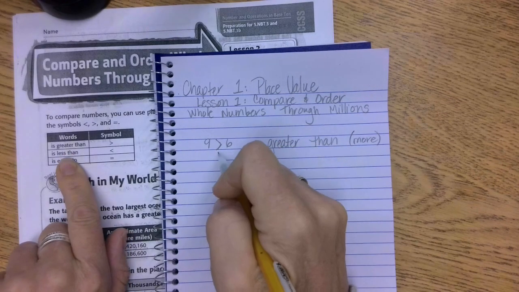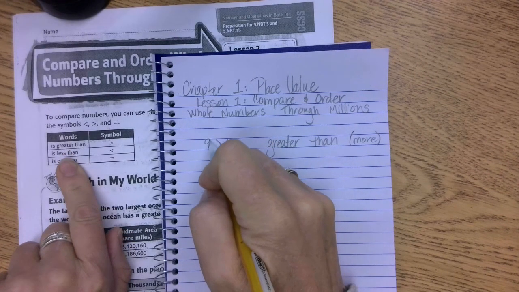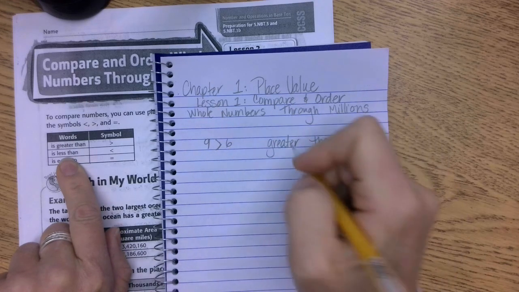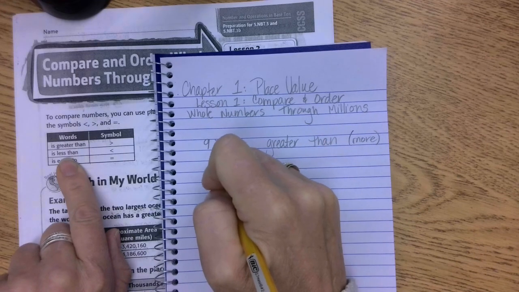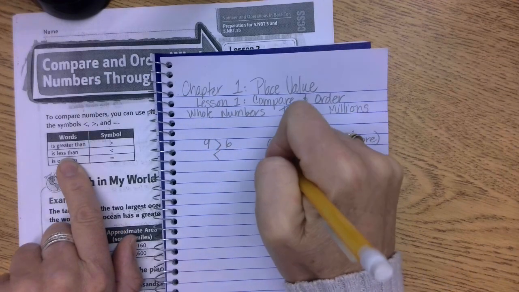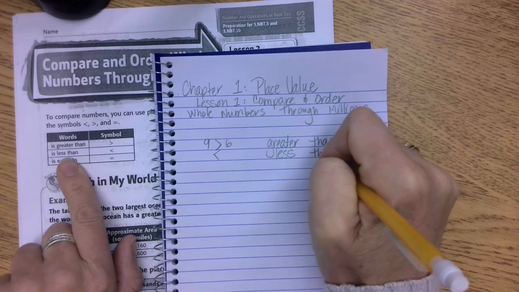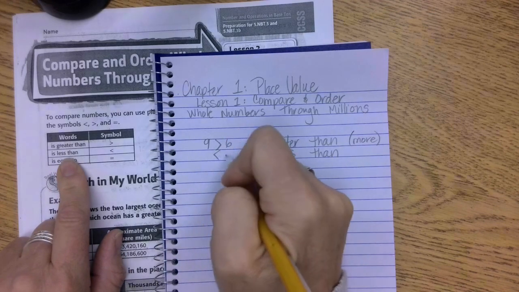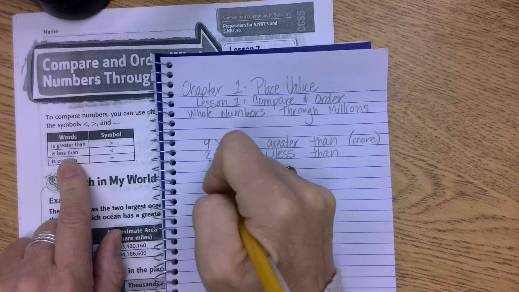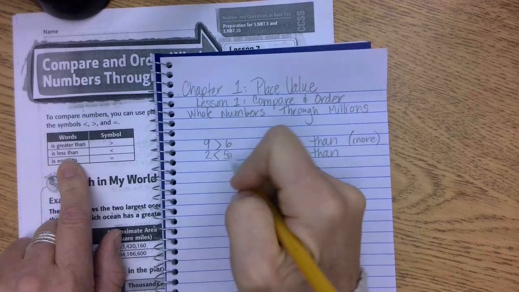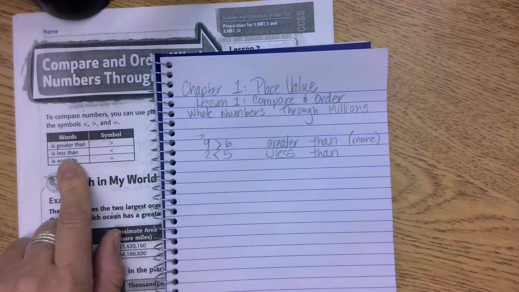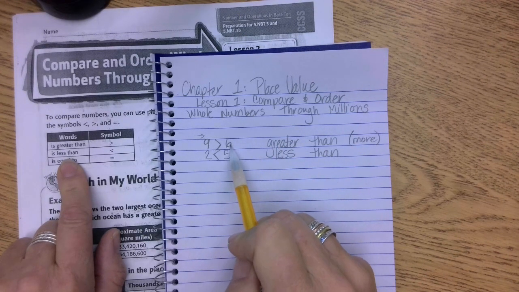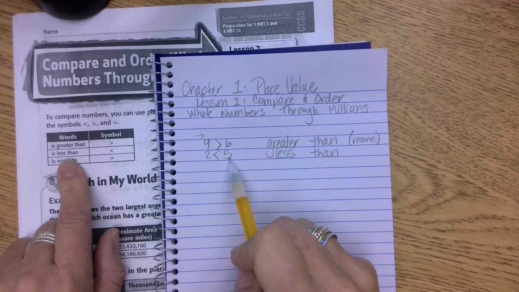Even if you think you already know this, it's really good to write it down. You'll use it at some point. All right, the next one is this symbol goes the opposite way, and it's going to be less than. And less than just means that it's less, right? So if this is less than, it's going to be maybe 2 is less than 5. So we always read numbers this way. Like yesterday I told you, we start on the left and we go to the right. So 9 is greater than 6. 2 is less than 5.